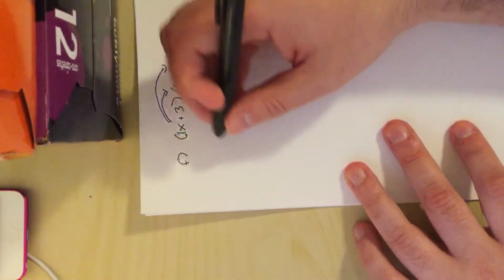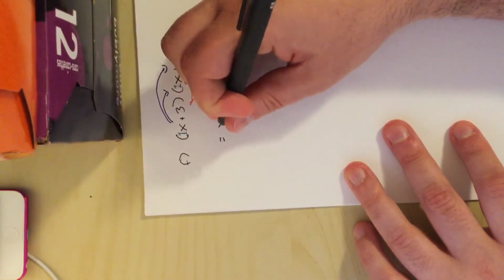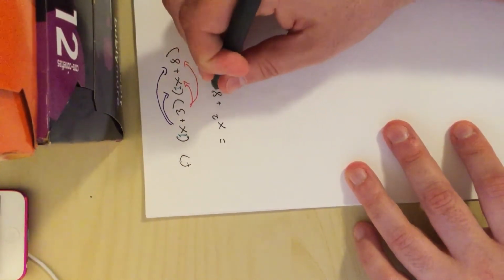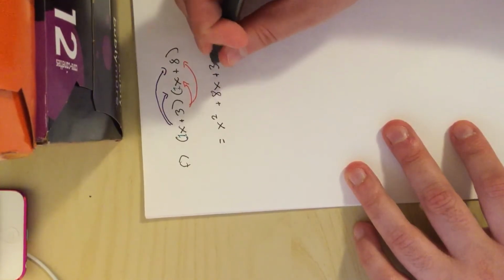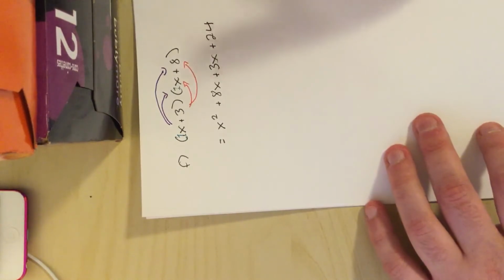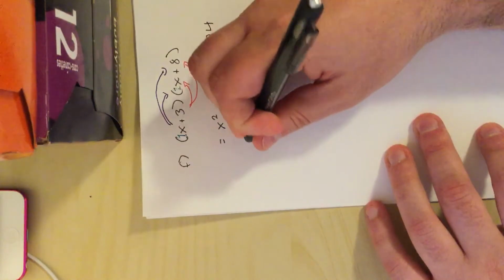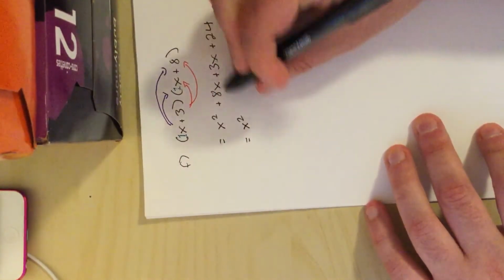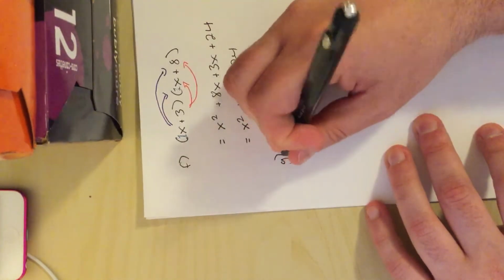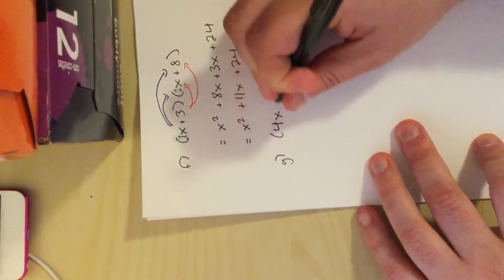Oh, hilarious. Okay, so 1 times 1 is 1, which we just write as x squared. And then x times 8 is going to be 8x. 3 times x is going to be 3x, 3 times 8 is 24. So this was actually a substantially easier expanding because there were 1s, and it's easy to multiply by 1. 8 plus 3 is 11x plus 24. And we're done with that. Okay.